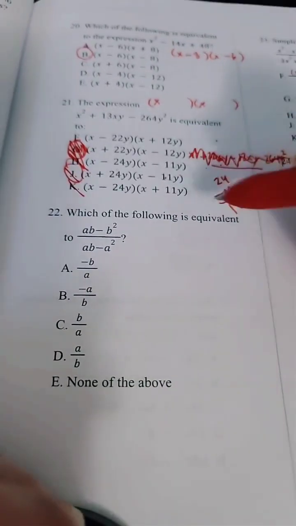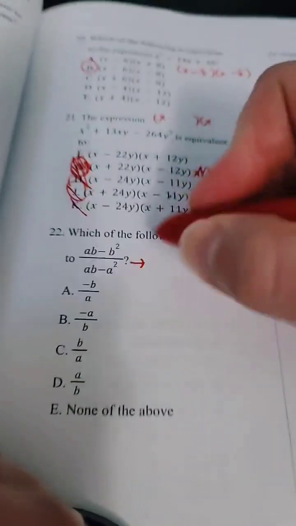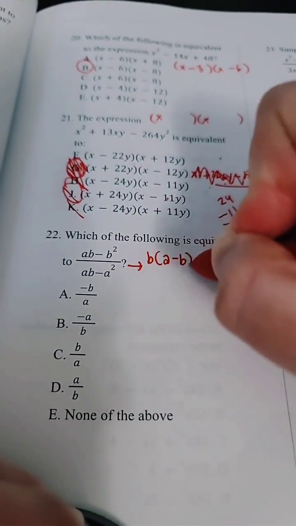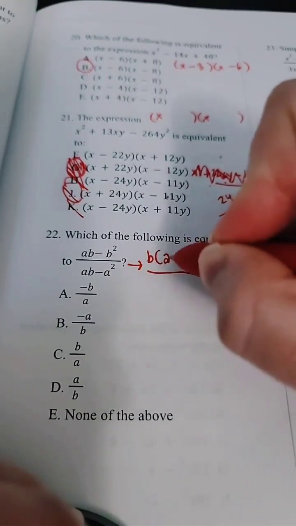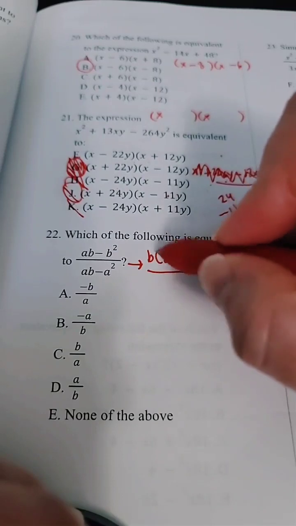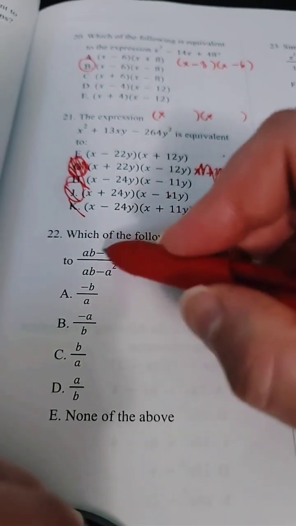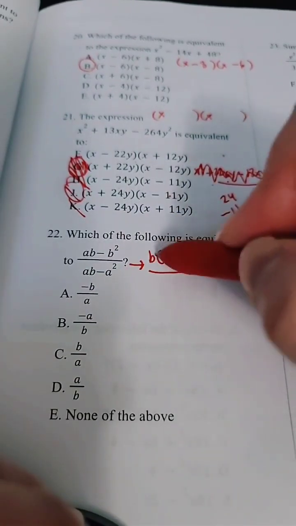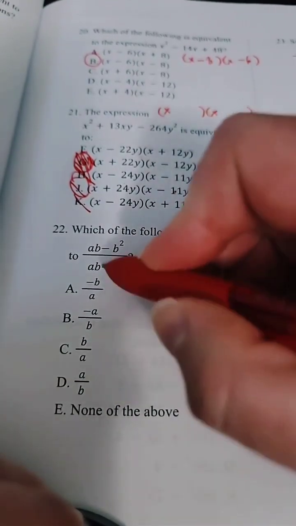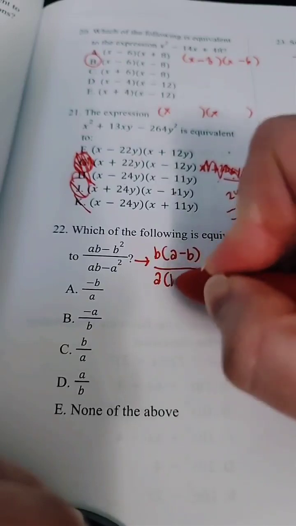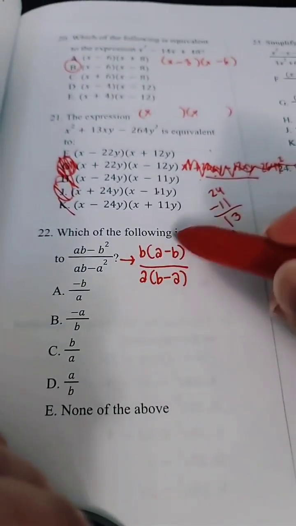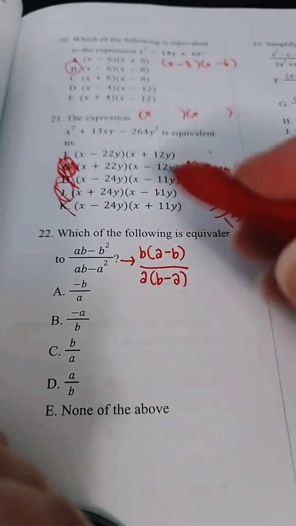Sorry about that. Which of the following is equivalent to this one right here? So we're going to factor out the greatest common factor, B. So it's A minus B that we were left over with, and you could always check that to see if you factored it correctly by multiplying the B times the A and the B times the negative B. You would get back to that. And then we're going to take out the greatest common factor of A on the bottom, and then we have B minus A.